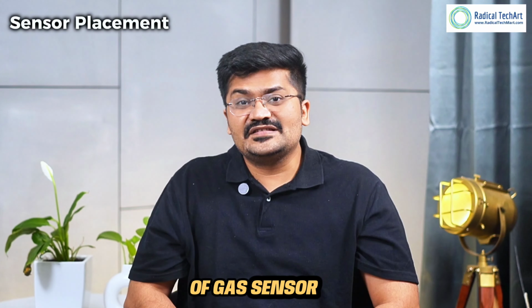Correct placement of a gas sensor is very important. A gas sensor must be installed where the gas concentration can be accurately detected. For example, CO2 sensors for indoor air quality are usually installed on walls at breathing height. Gas sensors in industrial environments may be installed near gas sources or exhaust areas. Incorrect sensor placement may lead to inaccurate measurement, so proper installation planning is very important.